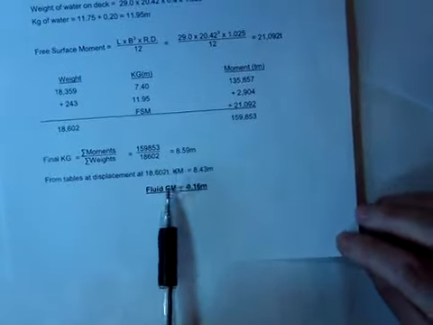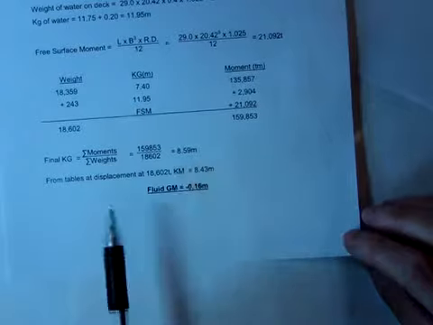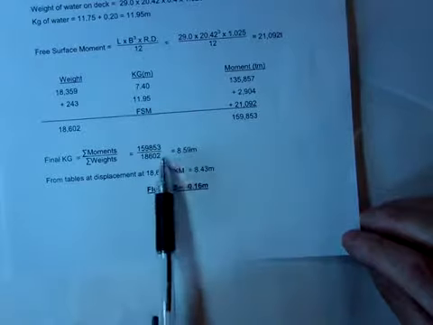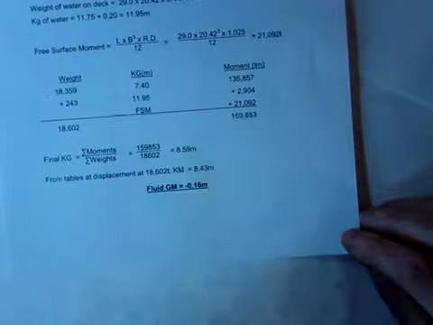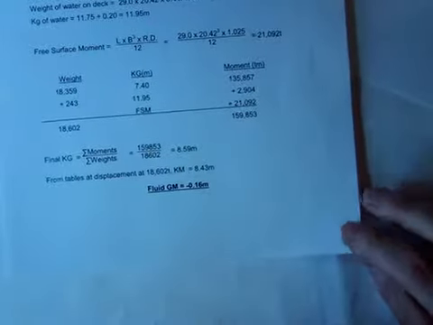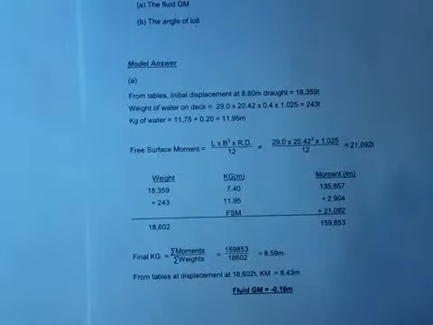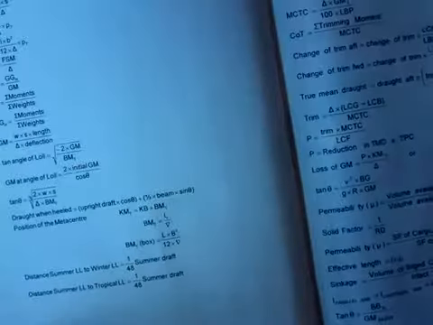When you get the GM, GM is always KM minus KG. So GM is KM 8.43 minus KG 8.59. Mathematically straight away will give you a minus answer. So hopefully you're okay with working out the fluid GM. Second part asks you to calculate the angle of loll. Well, if you've forgotten or you're unsure, as always with stability, you're very fortunate you do have the tables in your exam.